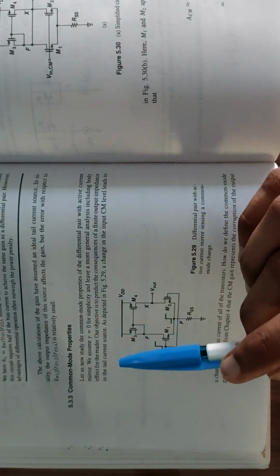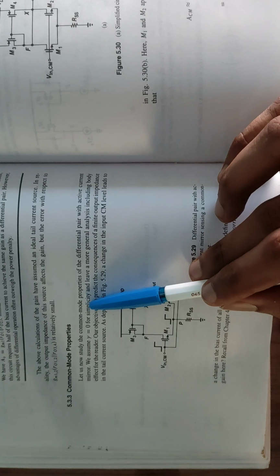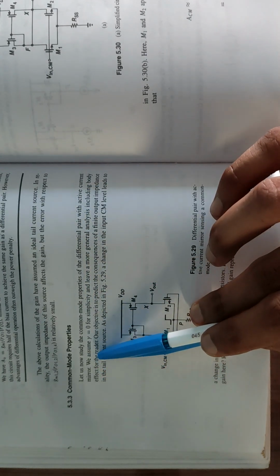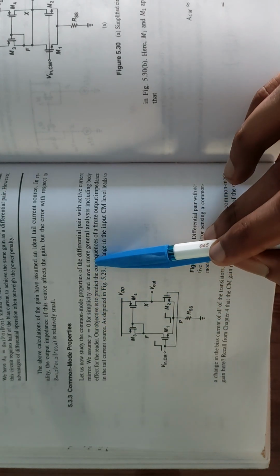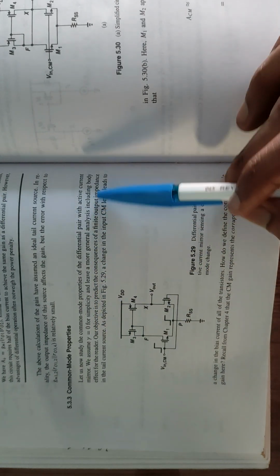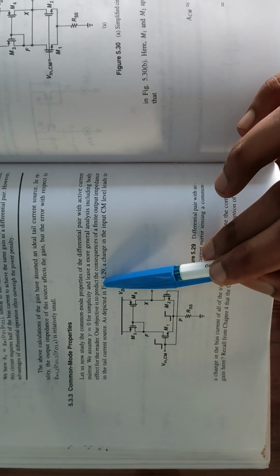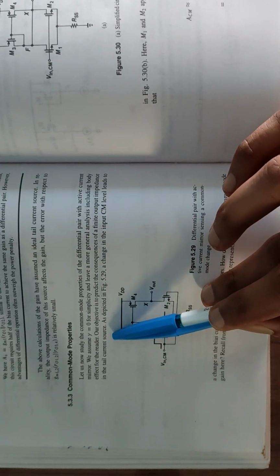Common mode properties. Let us now study the common mode properties of the differential pair with active current mirror. We assume gamma equal to 0 for simplicity and leave a more general analysis including body effect for the reader. Our objective is to predict the consequences of a finite output impedance in the tail current source.